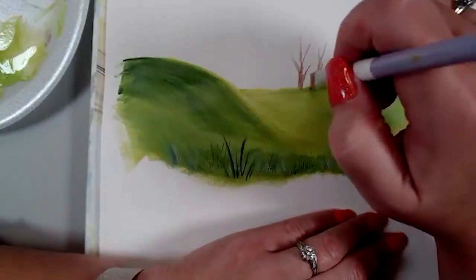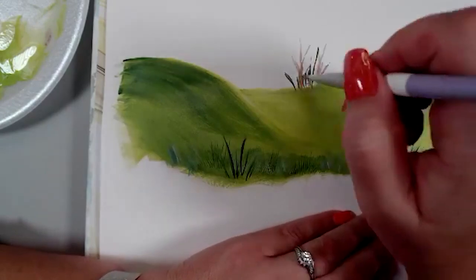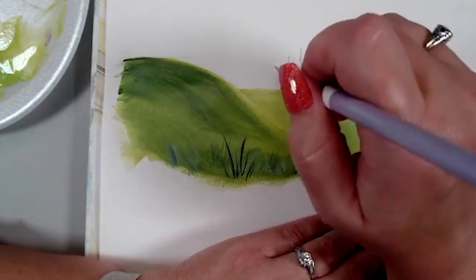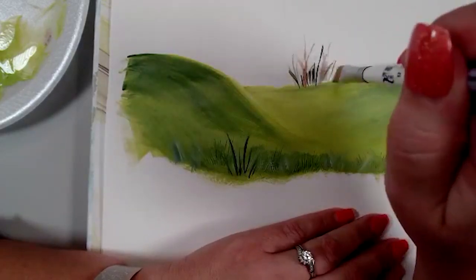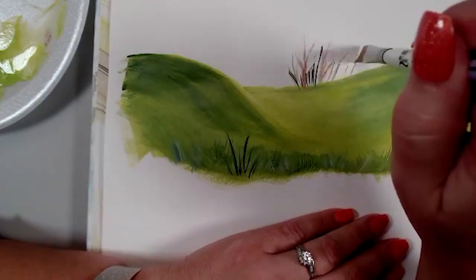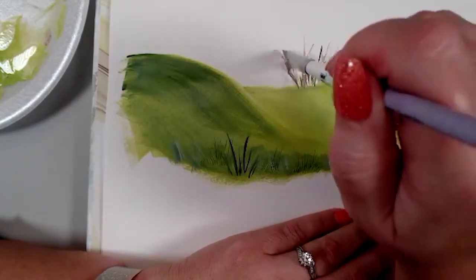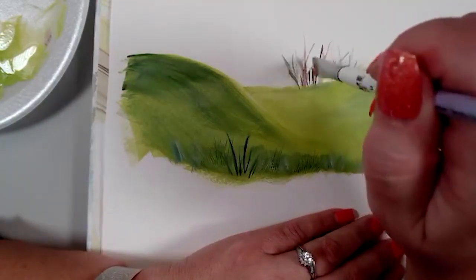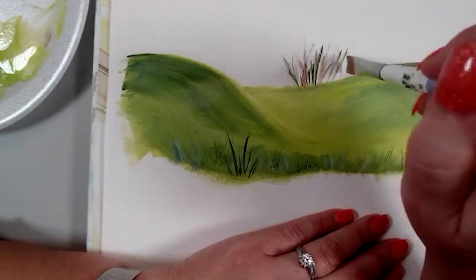Okay. And I added some sap green in there too. And if my hand's getting in the way, it doesn't look like it. All right, so getting some trunk and branches and things in here, some green and some brown, but it's all thin.